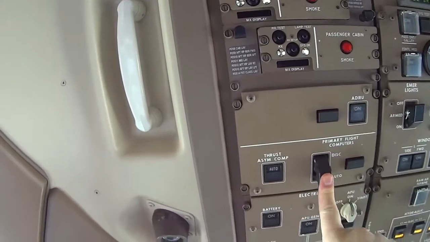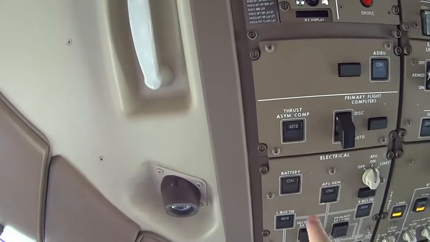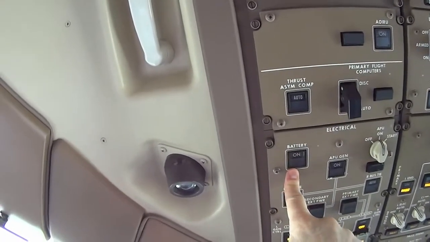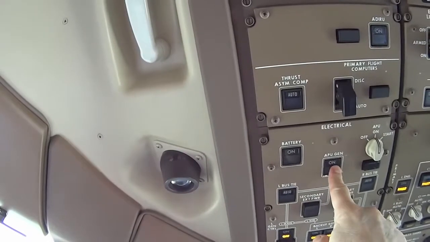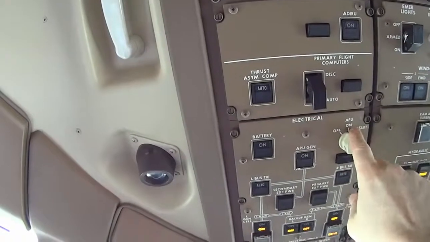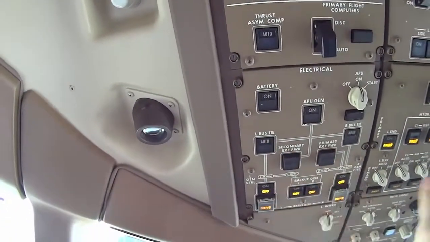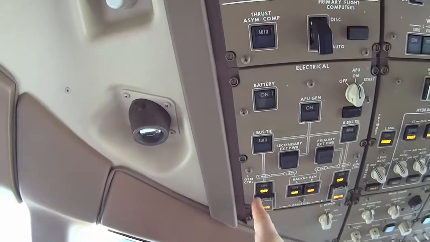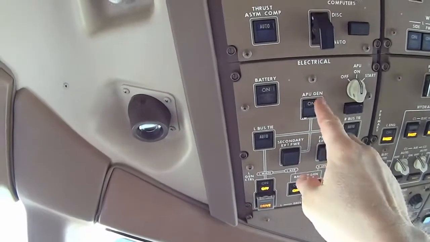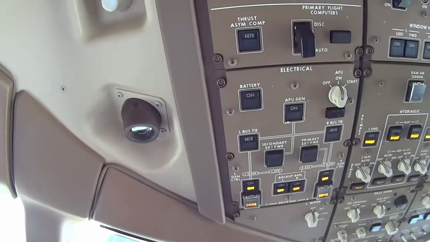Our primary flight computers, thrust computer. Can't pronounce that. This is our electrical panel, the main battery switch, APU generator. This is the APU selector on or off. These are the bus tie switches, so you can select between where you're feeding from. Right now we're feeding from the APU. When the engines start, they will feed and the APU will go offline.